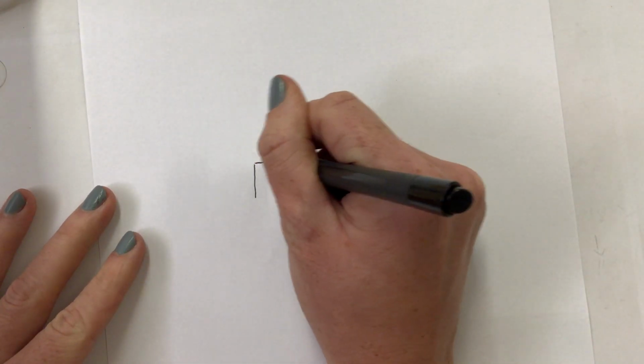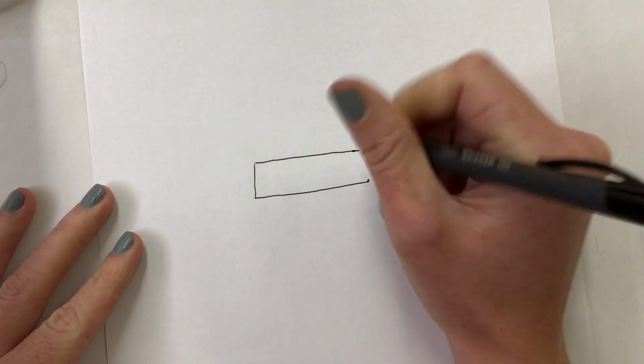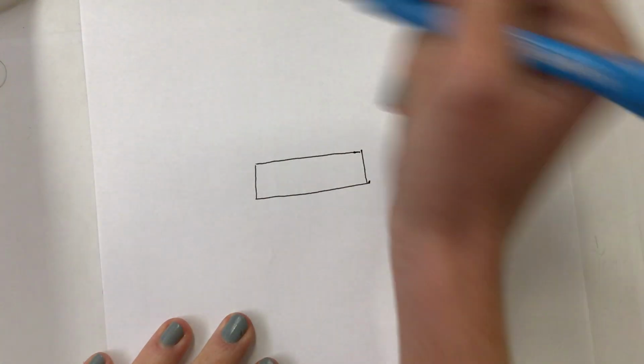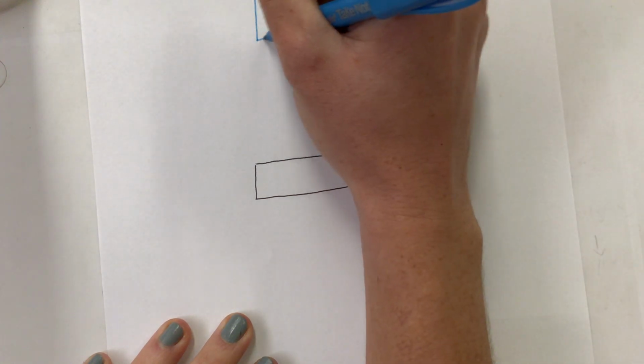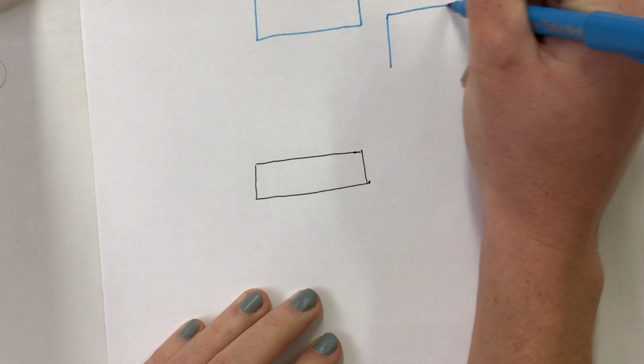So, right here, this will be like our home base. This is when we are at normal. And from there, I'm going to take a different color and draw a box up top, and then on each side, two boxes as well.